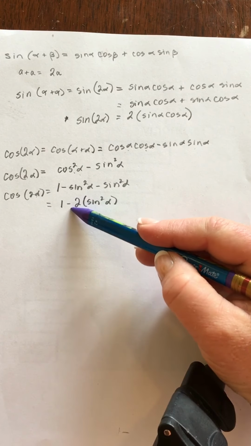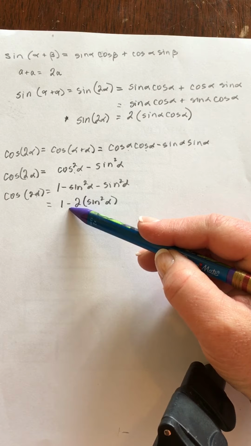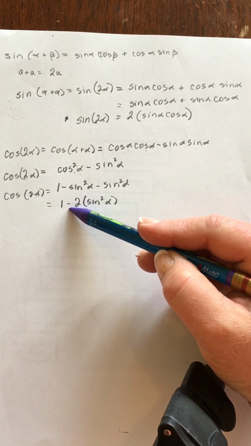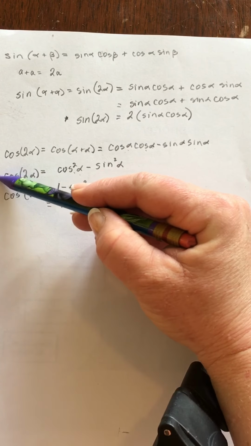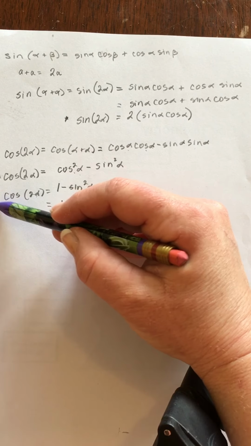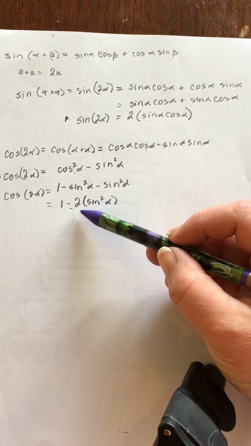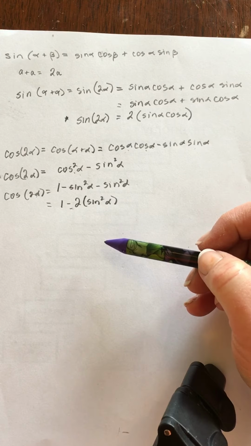So that gives us our second cosine double angle identity: cosine of 2 alpha equals 1 minus 2 times the sine squared of alpha.